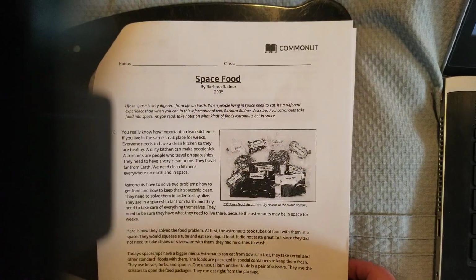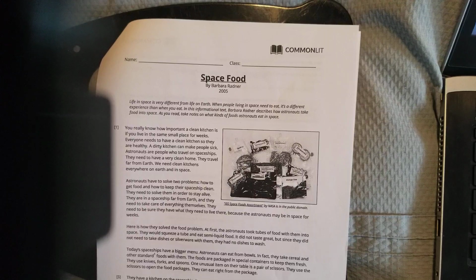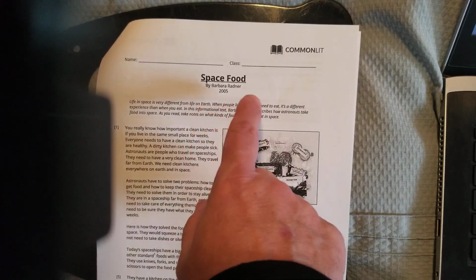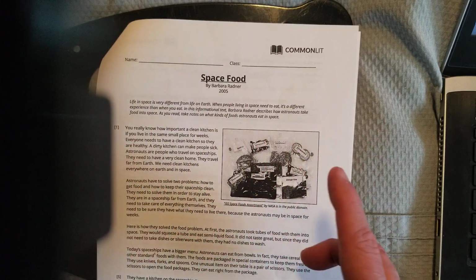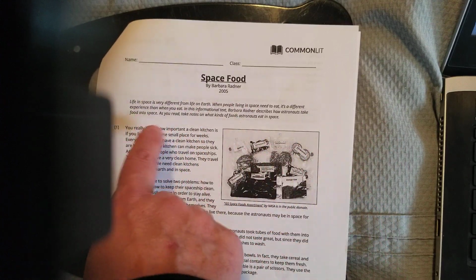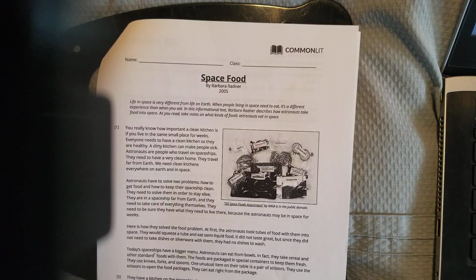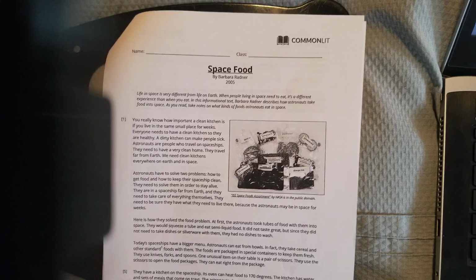So again, what is the first thing that we do when we come to a passage like this? We need to make sure we read the directions very carefully, exactly what to do. And this one says life in space is very different from life on Earth. When people living in space need to eat, it's a different experience than what you eat. In this informational text, Barbara Radner describes how astronauts take food into space. As you read, take notes on what kinds of food astronauts eat in space.